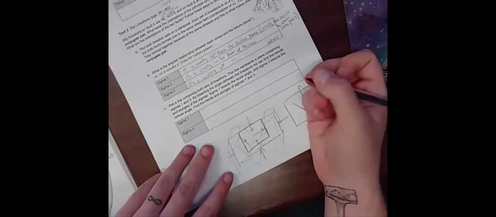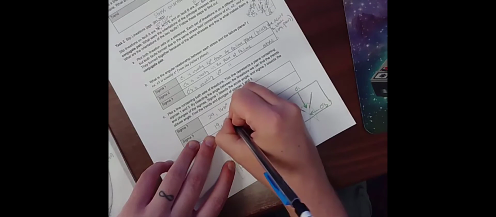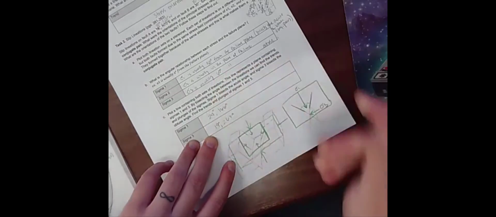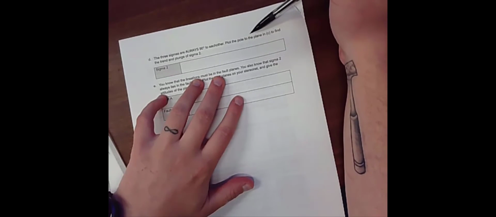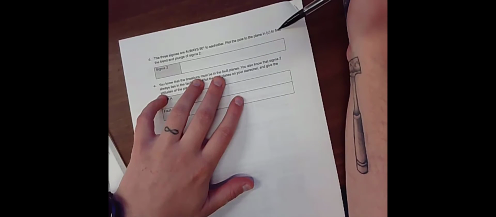So I can come over now to my answer sheet and write these in. Sigma 1 is plunging 24, trending 166. Sigma 3 is plunging 19, trending 267. Good. And I'm going to the next stage. This says that the three sigmas are always 90 degrees to each other. Plot the pole to the plane in C to find the trend and plunge of sigma 2.